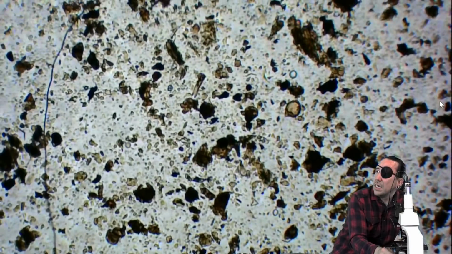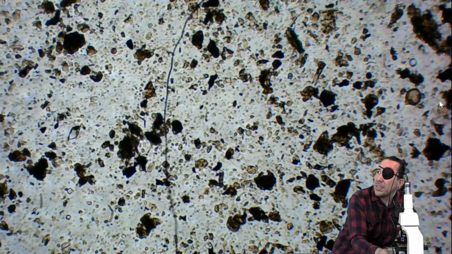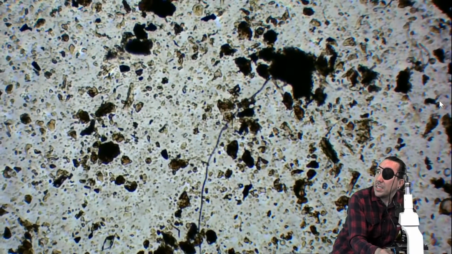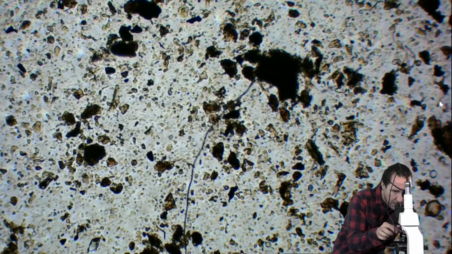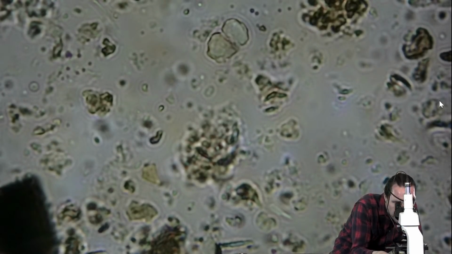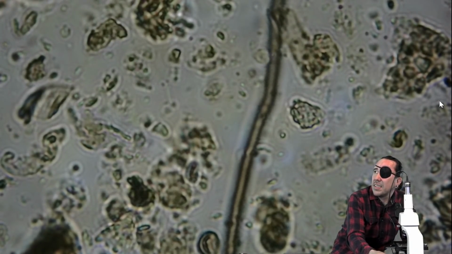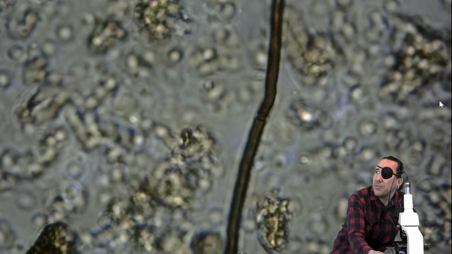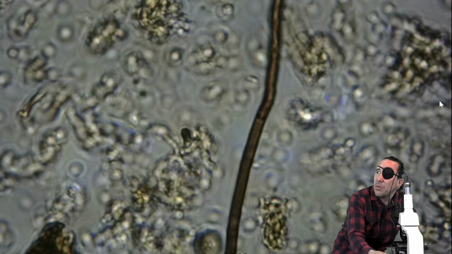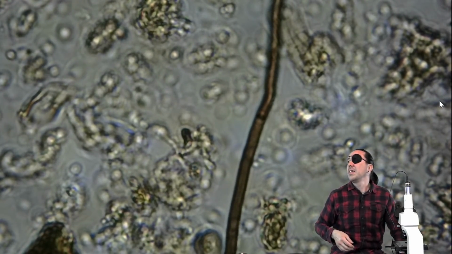Oh, here's one for sure. See this long strand here in the middle? That's going to be that. I'm almost positive that's going to be a fungal hyphae. Yeah. And it's a nice long strand. So we've got uniform diameter, brown color.